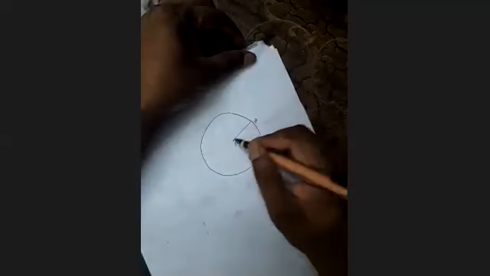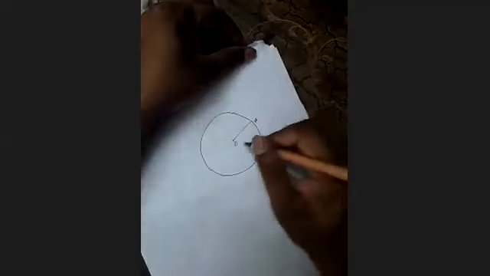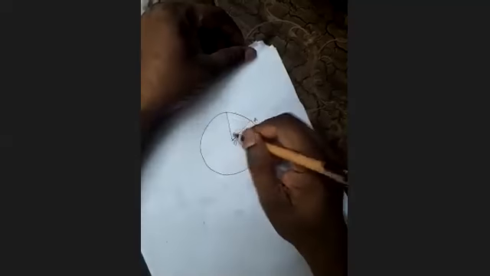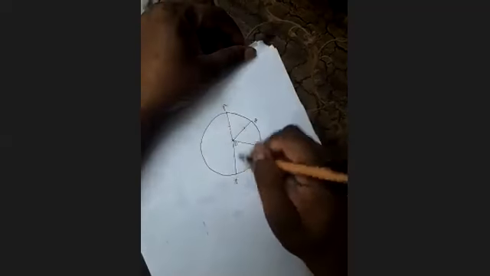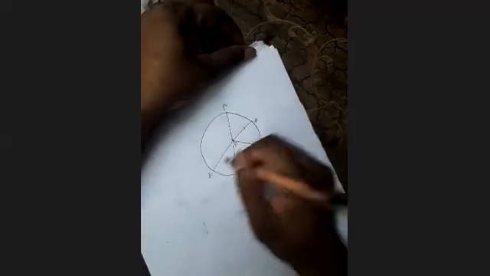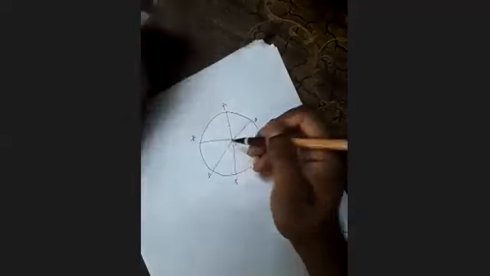This curved line is called the circle, and the fixed point is called the center. The distance from the circle to this center is always equal. Hence this fixed distance is called the radius.